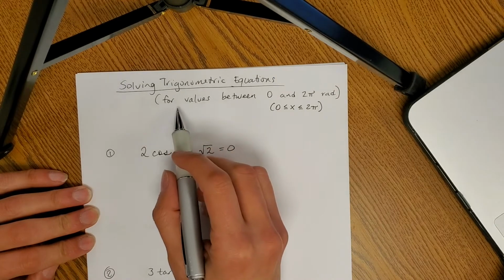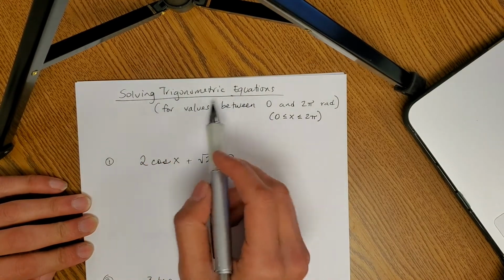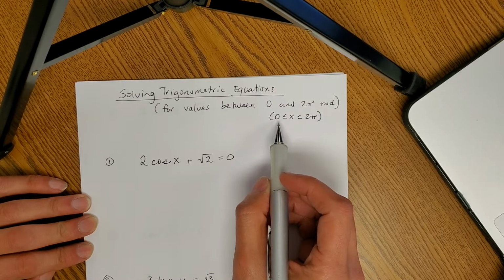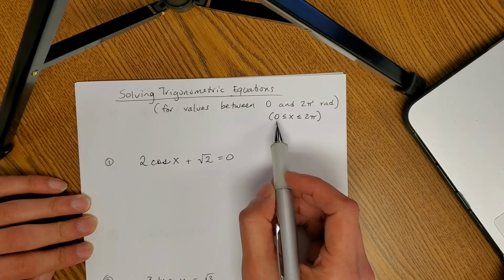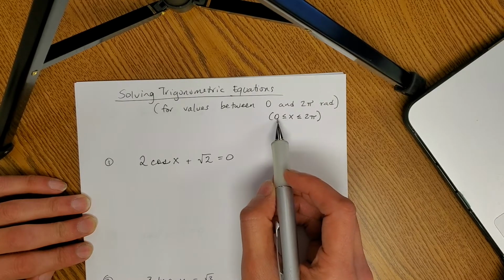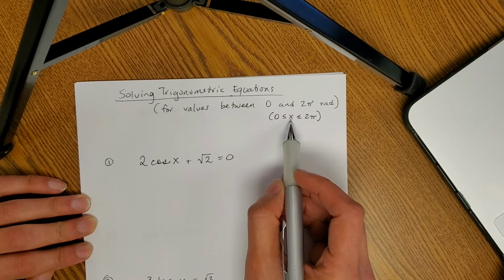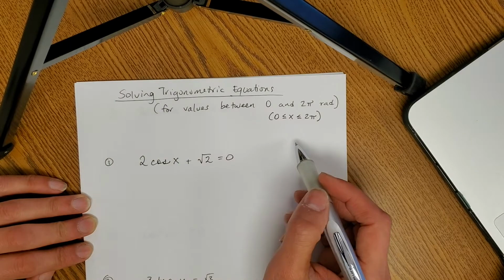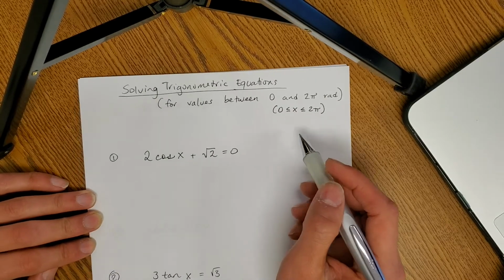So here we go. Notice here, it says solving trigonometric equations for values between 0 and 2 pi. On Delta Math and on the test, it'll be written this way, between 0 and 2 pi. Notice how x is in between. So 0 is less than or equal to x, and x is less than or equal to 2 pi. In other words, between 0 and 2 pi, or as you know it, between 0 and 360 degrees, okay?